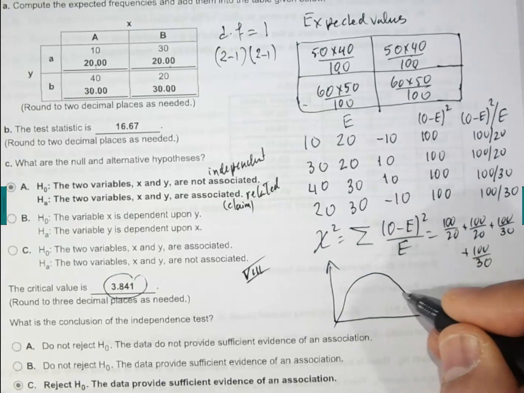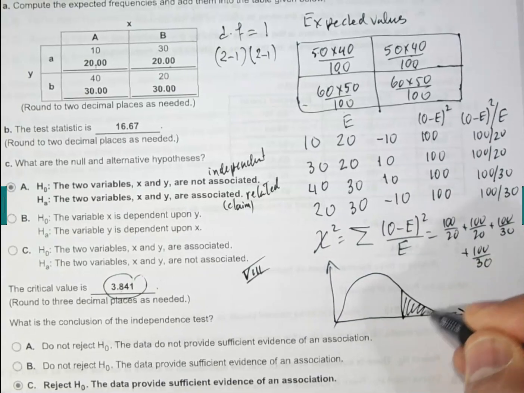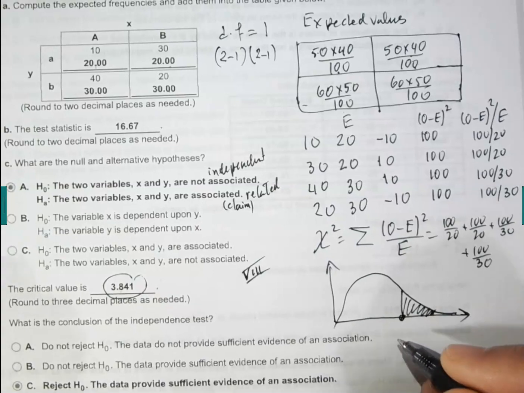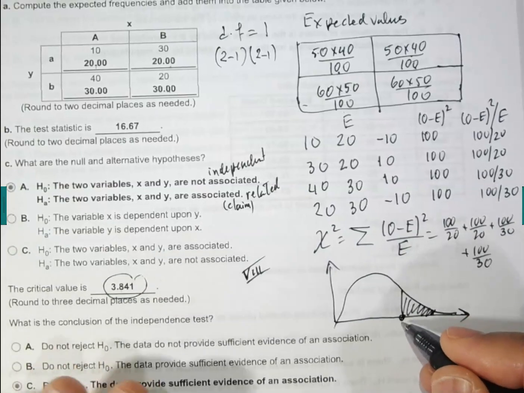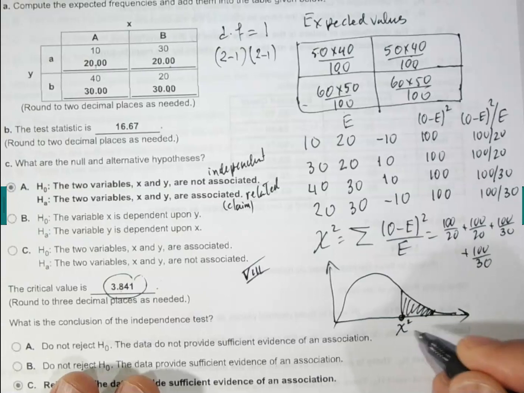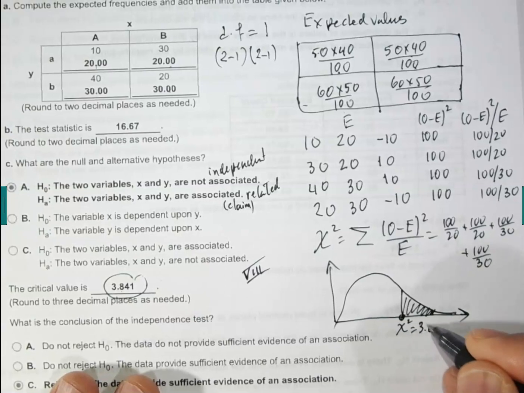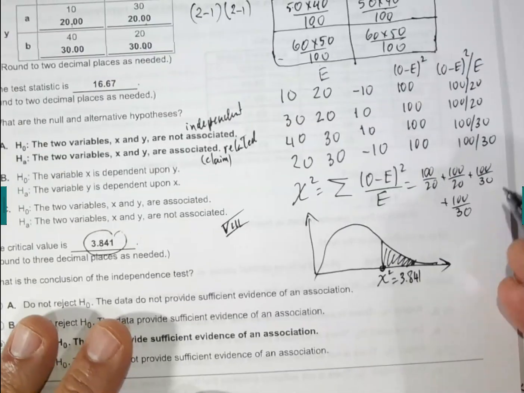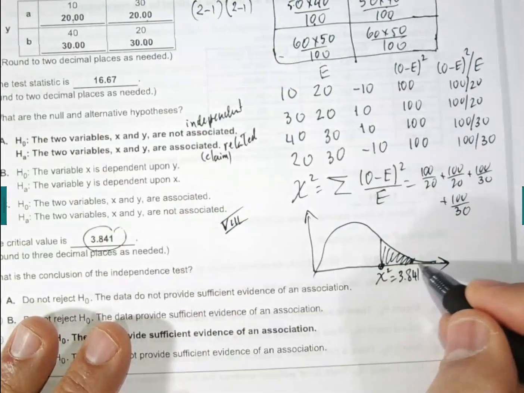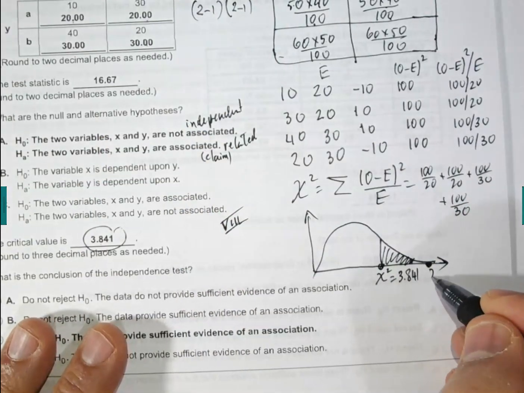Okay. It's always a right tail test. The goodness of fit test and dependence tests are right tail tests. So this is the critical value, which is 3.841. And then you bring your test statistic, which is 16.67. It turns out to be right here.